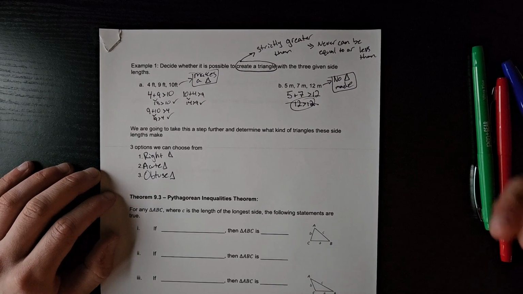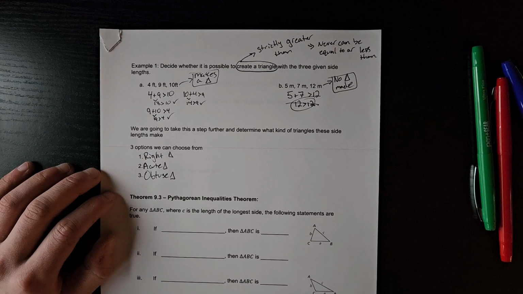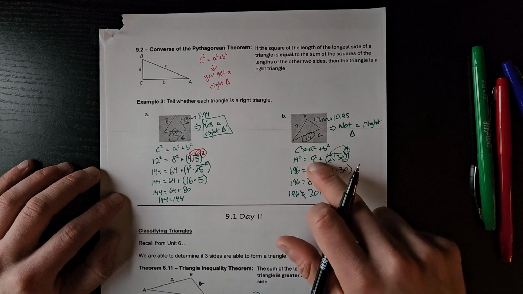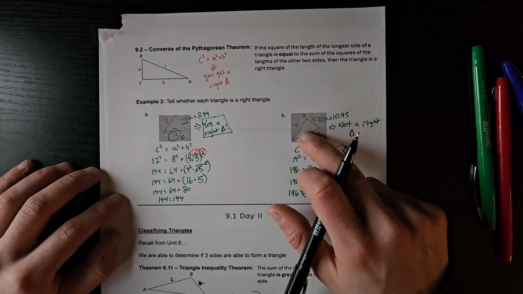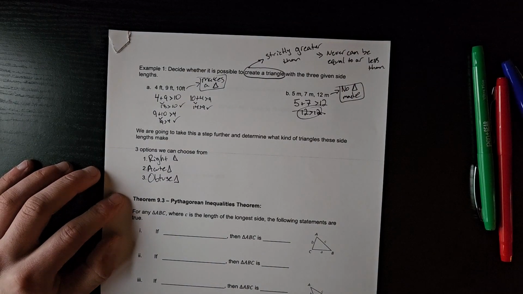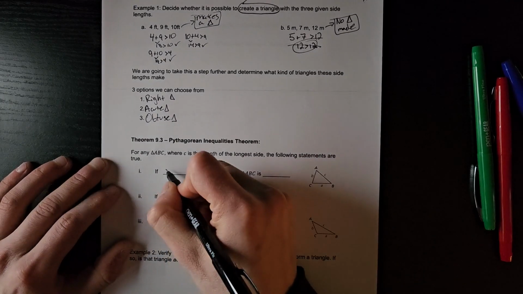But we're going to do some classification, because we do know that there are different kinds of triangles other than a right triangle, as seen in this example right here. This is a triangle for sure because it has 3 sides, but it's not a right triangle. We just determined that. So let's see what we could actually do and make of it.